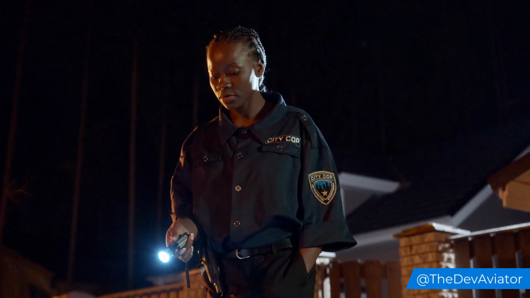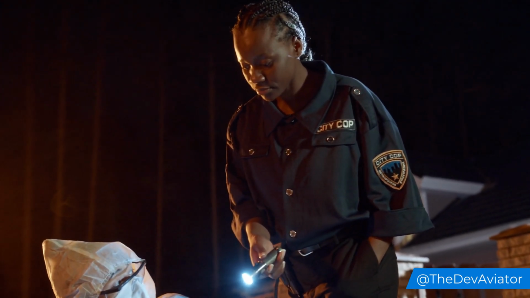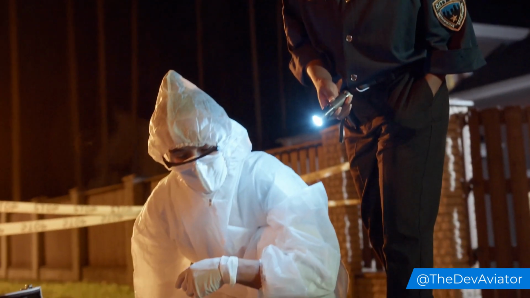The first tool every dev detective grabs? Console.log function, your flashlight for lighting up variables and logic.